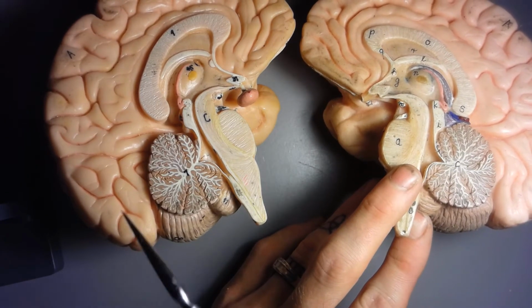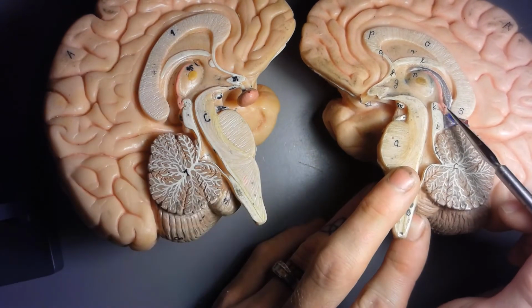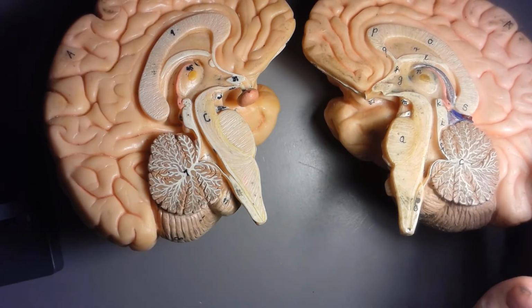The next thing is the pineal gland. The pineal gland is pink. So this is the pineal gland right here. Here's the pineal gland on this side. Okay, turning the page over.